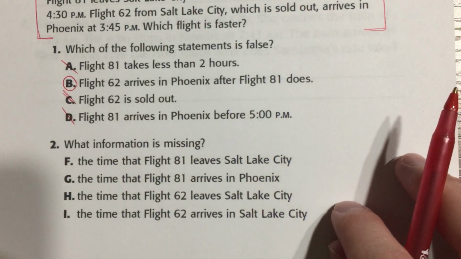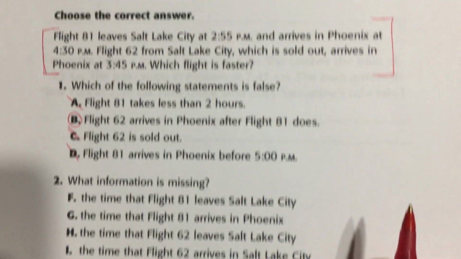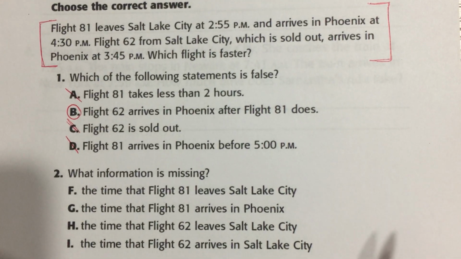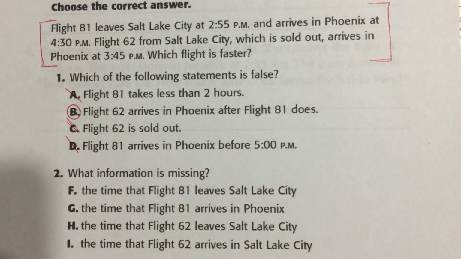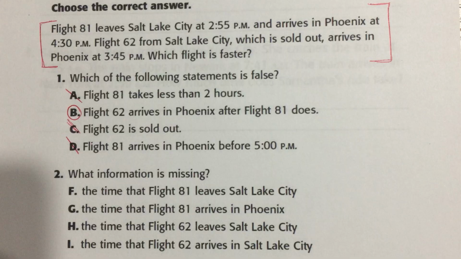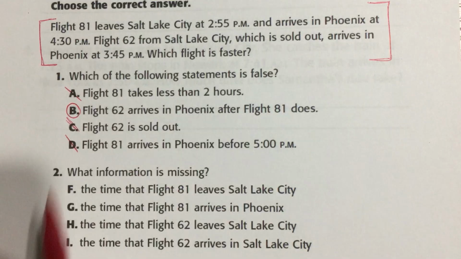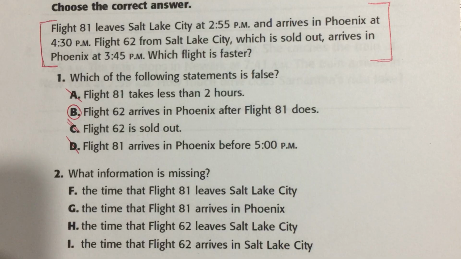Number 2, what information is missing? So, in this little paragraph, I'll try to keep everything right in that same shot for us. Okay, Flight 81 leaves at 2:55, arrives at 4:30. Flight 62 from Salt Lake City, sold out, arrives in Phoenix. It sounds like something is missing. We are missing a time if we look at those. Flight 81, we have a departure and an arrival. When they leave, when they got there. Flight 62, we know when they got there. We don't know what time they left.